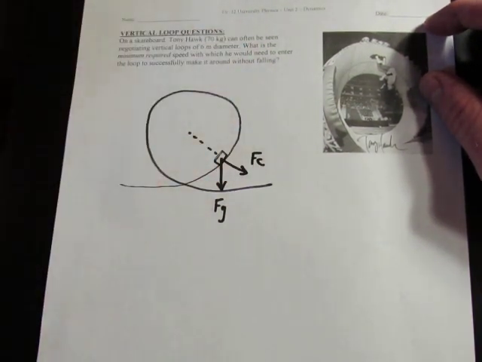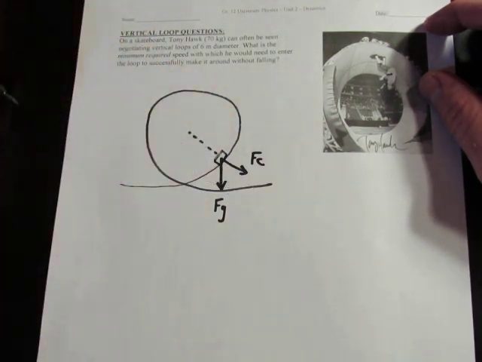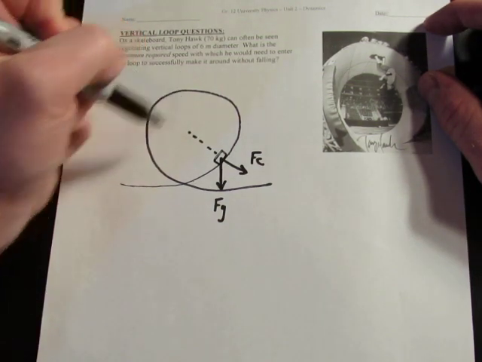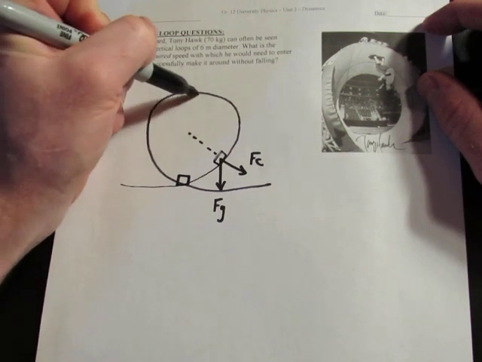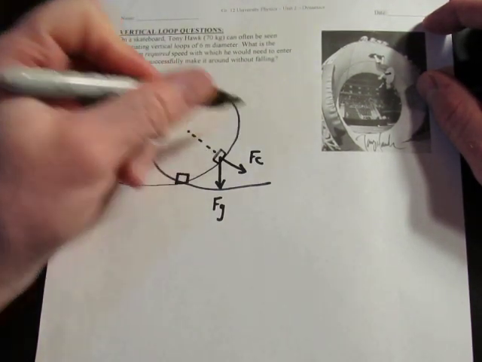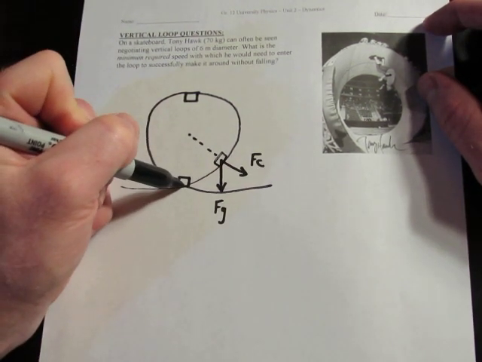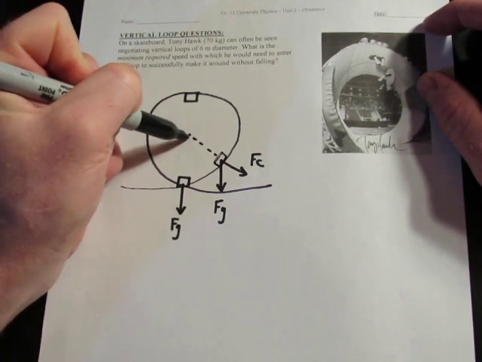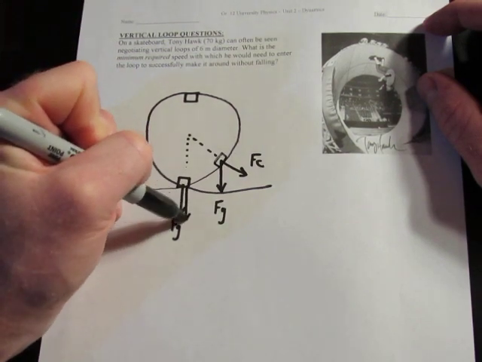Now, at any position around the loop, that's going to happen: gravity straight down, centripetal force straight out. So there are two key positions that always end up being in questions: right at the very bottom and right at the very top. At the very bottom of the circle, gravity is straight down and centripetal force is straight out from the middle of the circle.